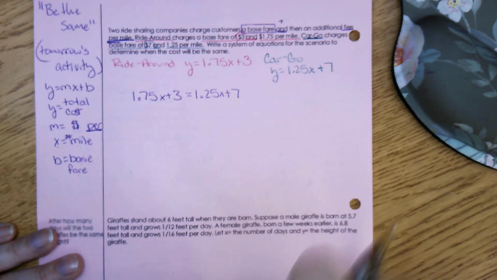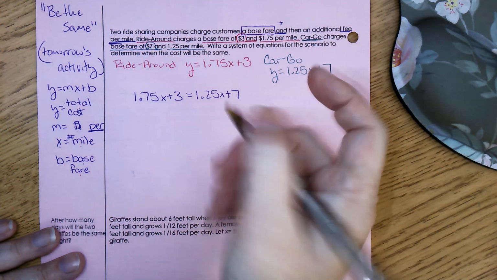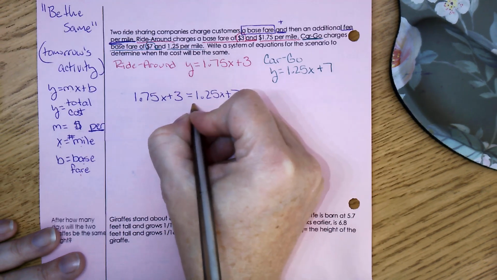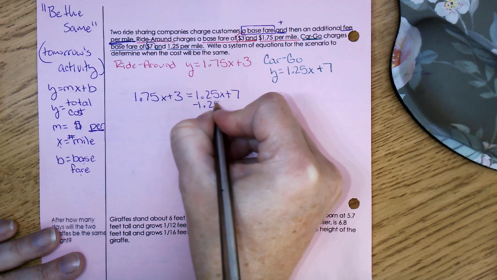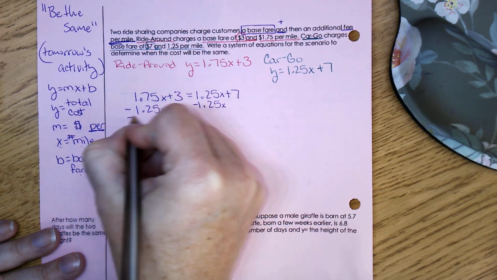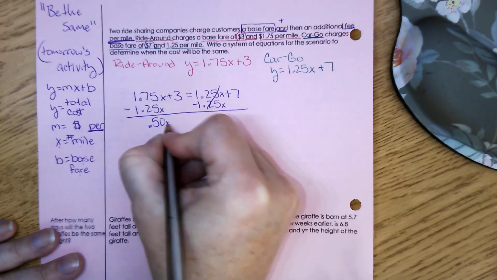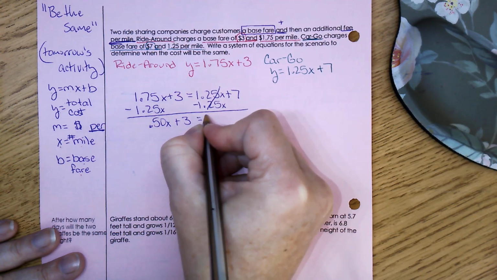All right, we need to get all of our x's on one side, our terms without x's on the other. You can do this a couple different ways. You can move any of them. I always move the lowest valued variable first to guarantee I'm not dealing with negative numbers when I can avoid it. All right, so we're going to move the $1.25 per mile. We're going to subtract it from both sides. That gives me 50 cents per mile plus 3 equals 7.